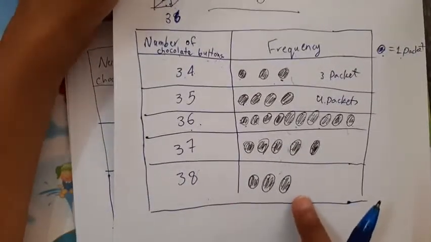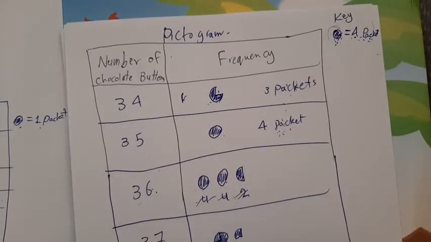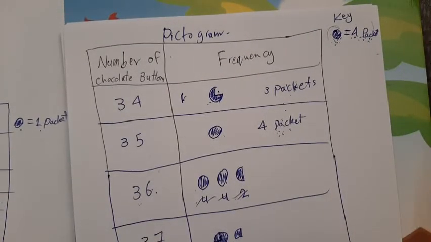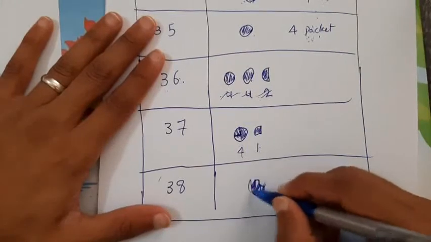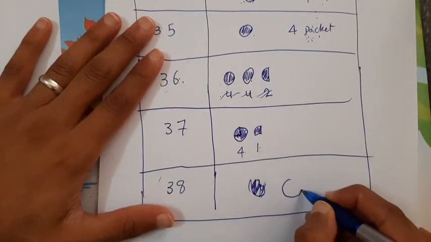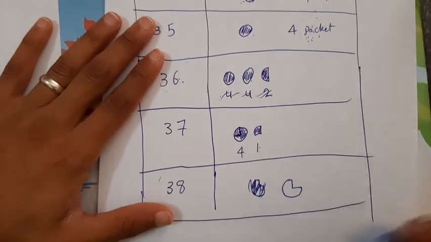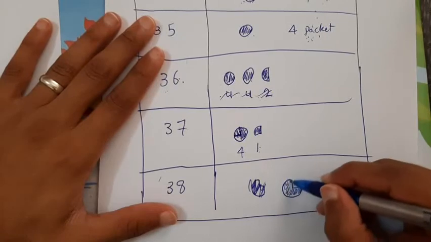Finally, I have 38. Those have 3 packets. So I'm going to use a fraction of a circle. This is not a perfect circle, but I'm going to draw it like this. Okay, this is better. So is this a full circle? It's not.